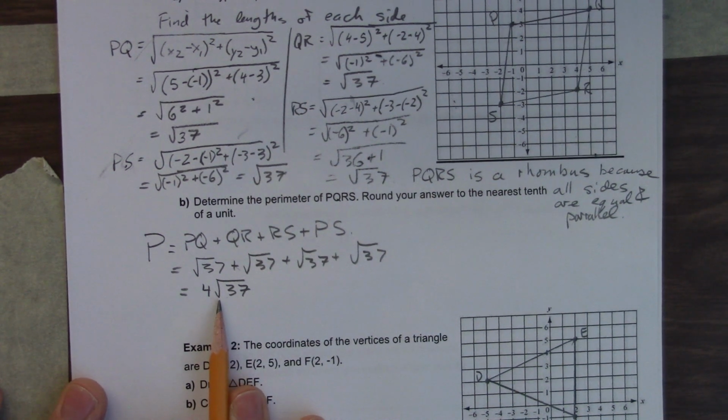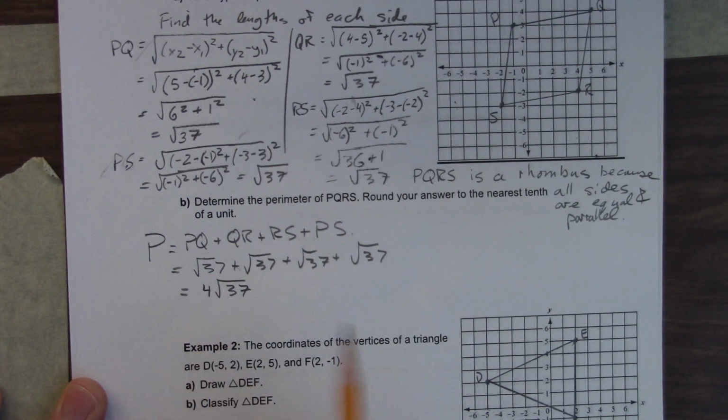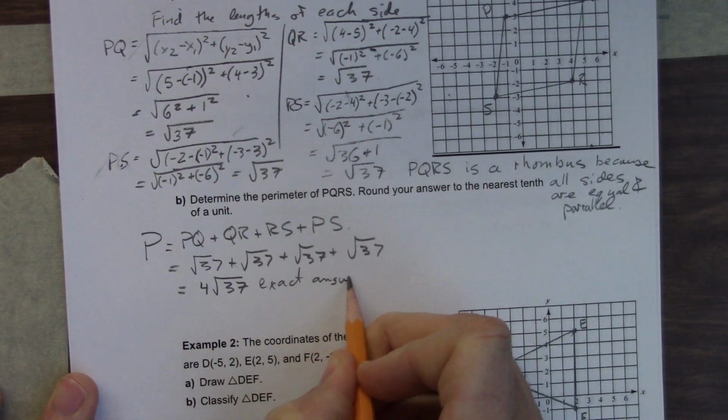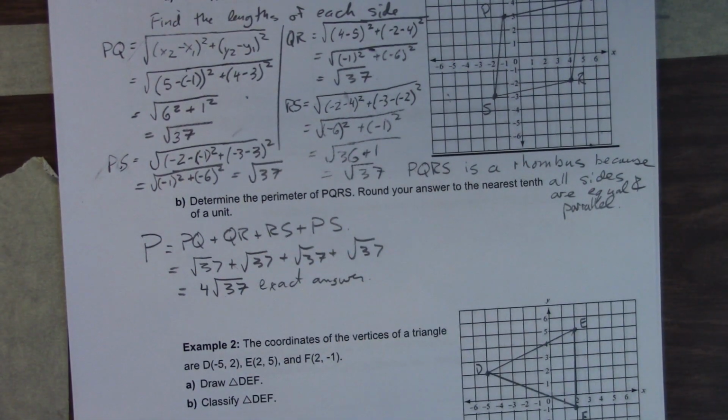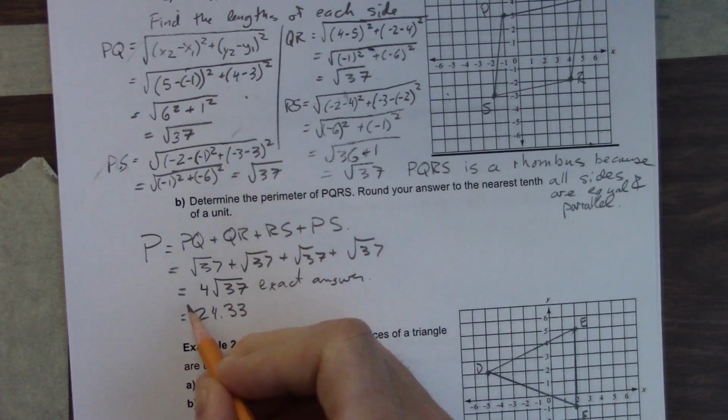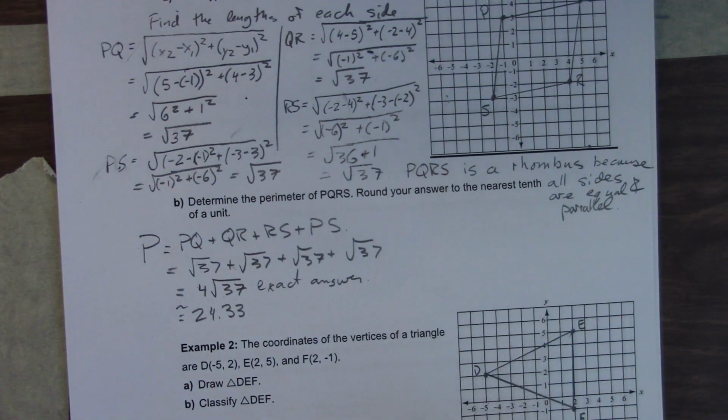Okay, don't fall asleep here. So this would be the exact answer. That's how you would write it. But if we wanted to do this on our calculator, we would get 24.33. Make sense? Yes? You guys get the same answer? Yeah. Okay, any questions with the first one?